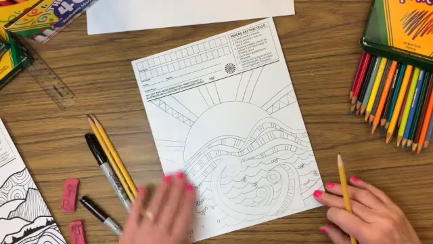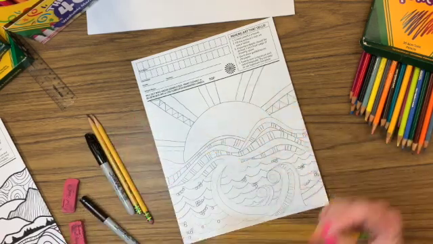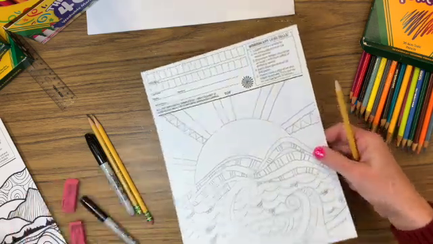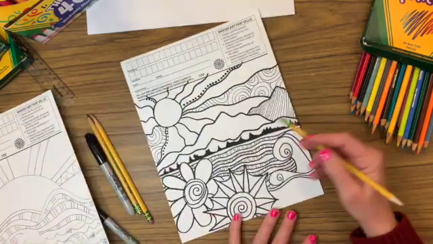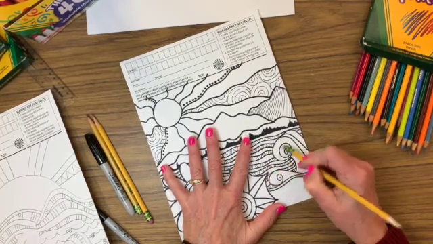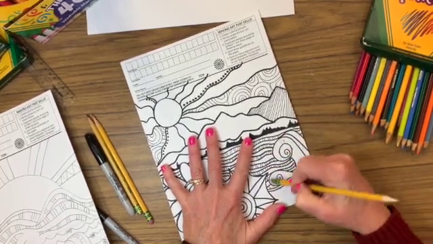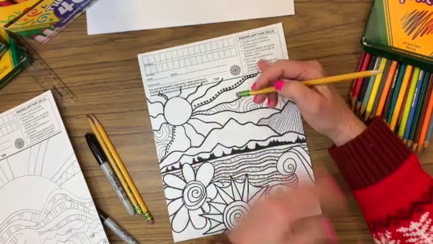All right, once you feel like you've got it all done, I think I could still do a little bit more work up here, but I'd like to move on to the next step for you. I am going to ask you to go ahead and black marker everything, just like we always do in class. Once you're done with it, go ahead and erase it.